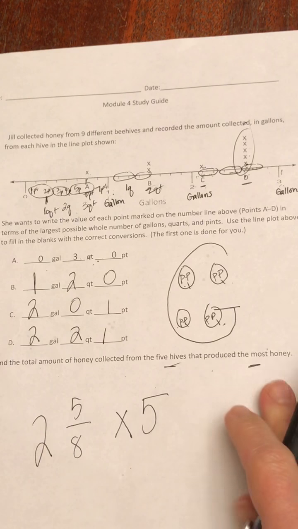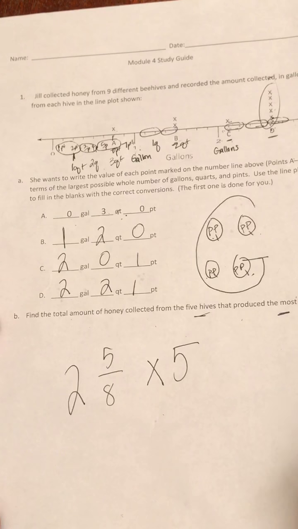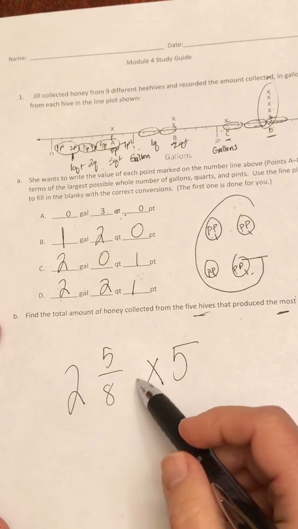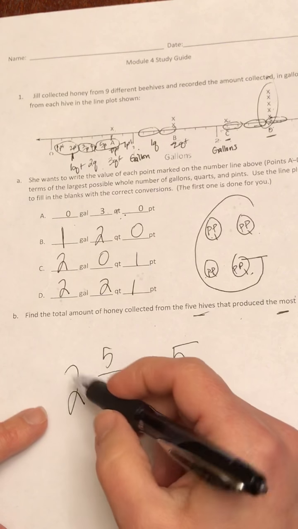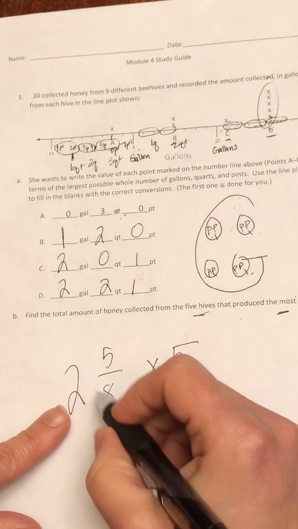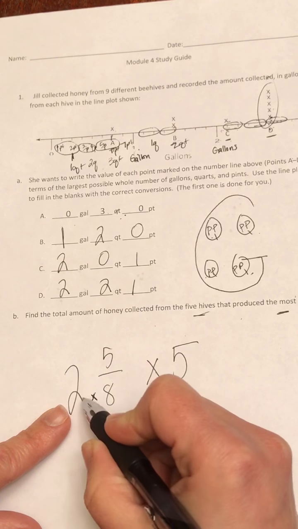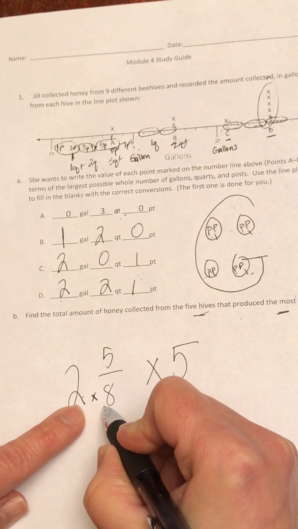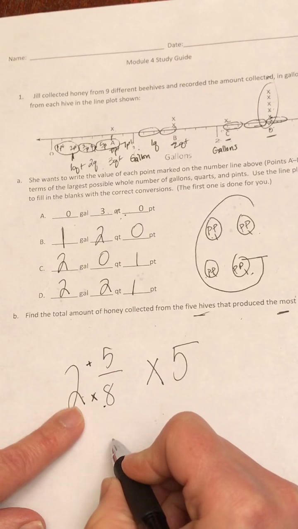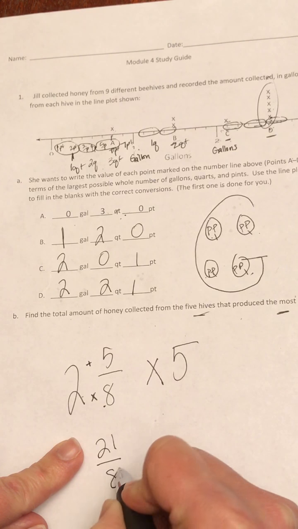So I could add 2 5/8 plus 2 5/8 plus 2 5/8. That's a whole lot of adding. So I'm going to be a little bit more efficient here. What I'm going to do is I know that if I multiply a fraction and a whole number, I'm just going to multiply straight across. So I'm going to get rid of this mixed number here, and I'm going to turn it into an improper fraction. So I'm going to take 2 times 8, that's 16, plus 5, that gives me 21, and my denominator stays the same.